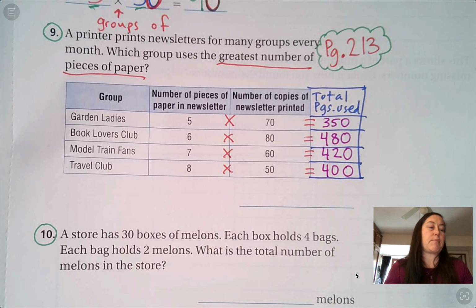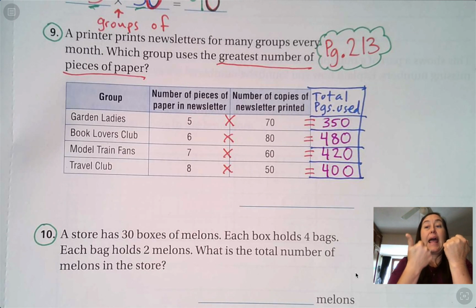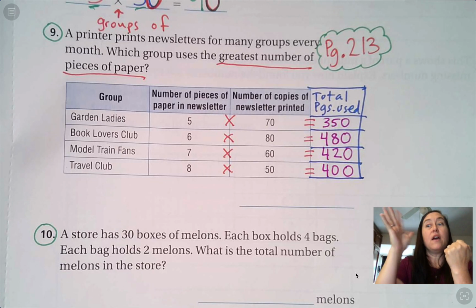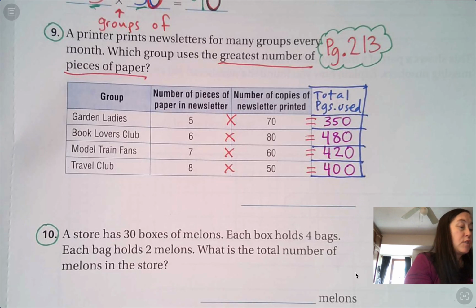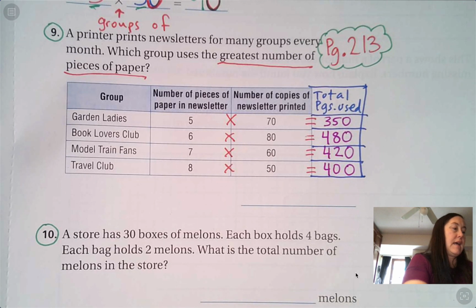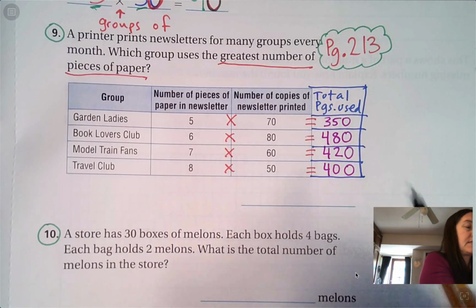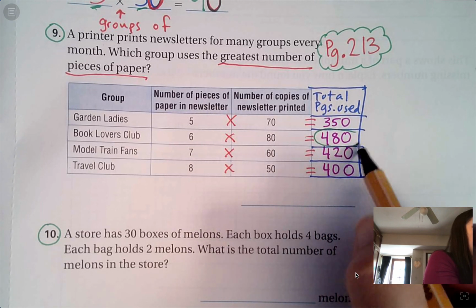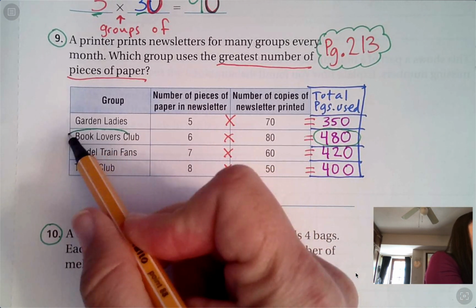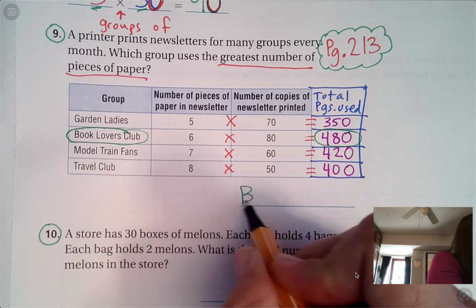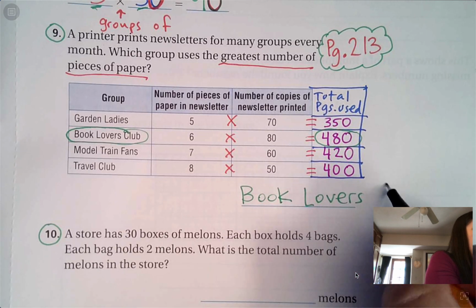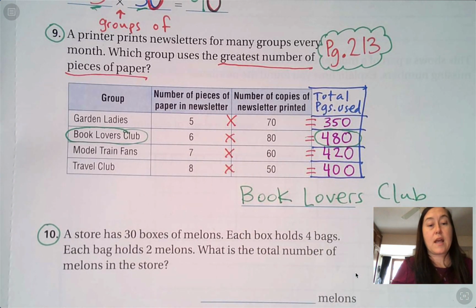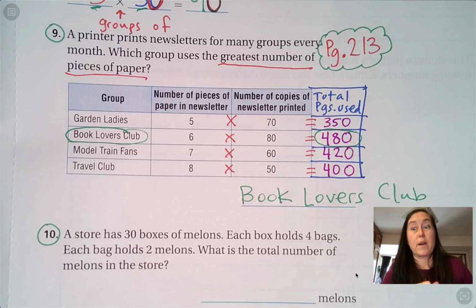I could double check with my 8s. 8, 16, 24, 32, 40, with a 40 down here and a 40 up there, right? So it did come out that way. So now, which one is using the greatest number of pieces of paper? Well, the biggest number is 480, so it's the Book Lovers Club. All right. That took a long time. That took like 4 minutes to do that one problem.